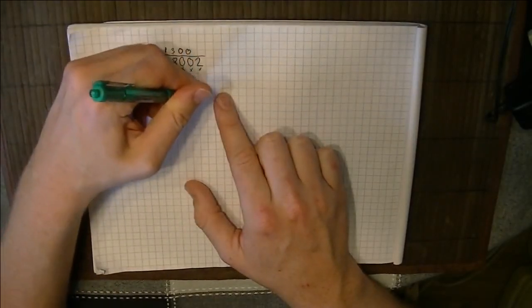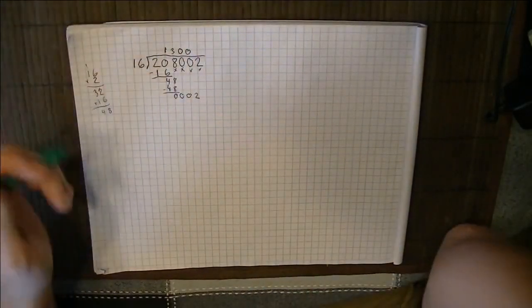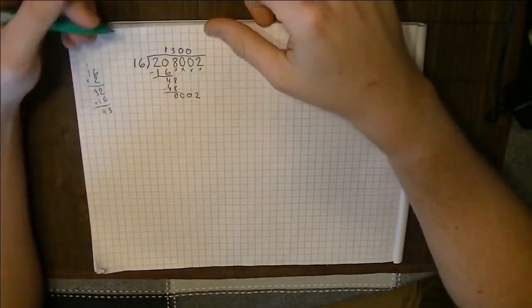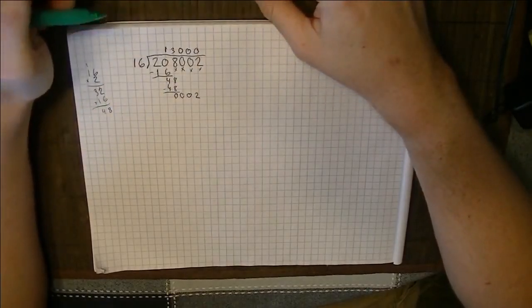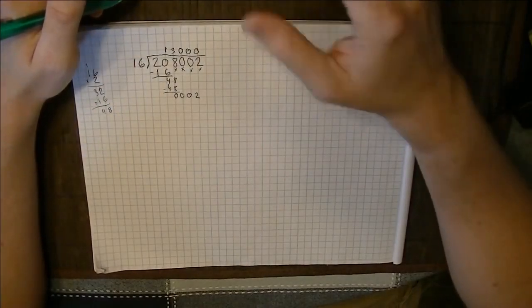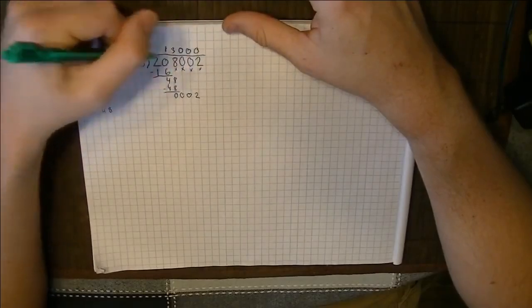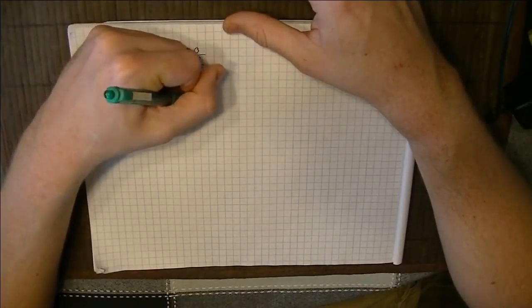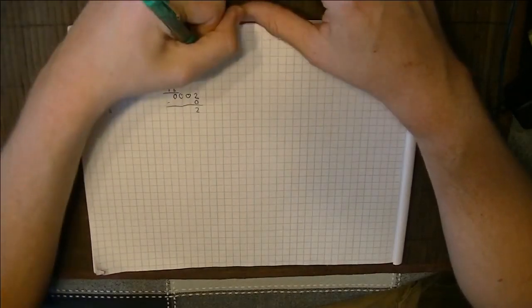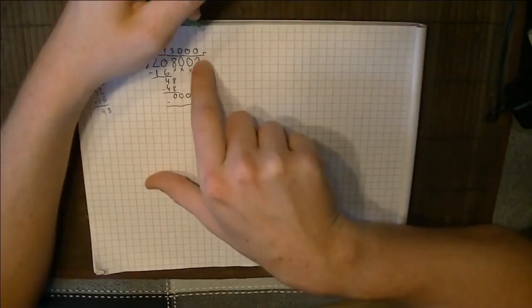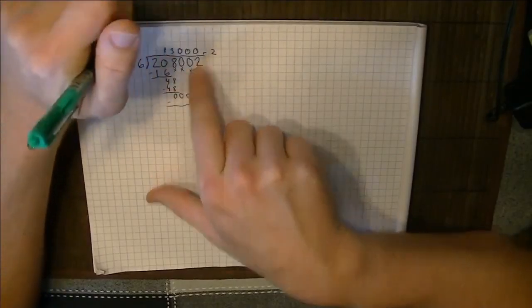And now 0 times 16 is 0, and so I need to bring down the next number, which is a 2. So now what I'm looking at is 16 goes into 2. How many times? Well, 16 goes into 2 exactly 0 times, with a remainder though, right? So now we have 0 times 16 is 0, which gives me a remainder of 2. So we could write that in our notation here by just throwing an R2 at the end.